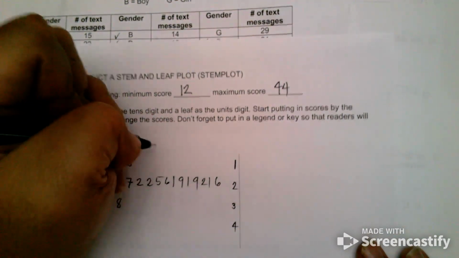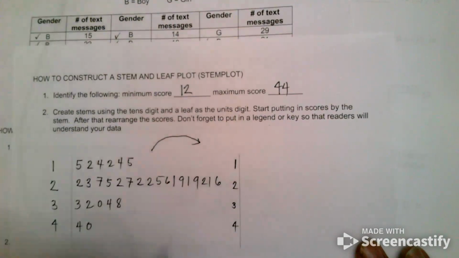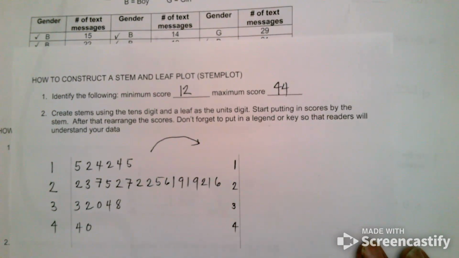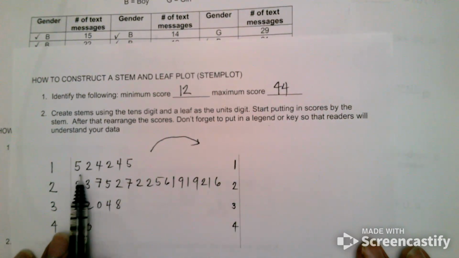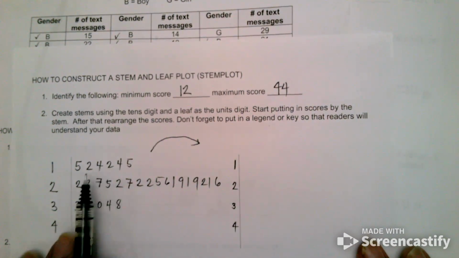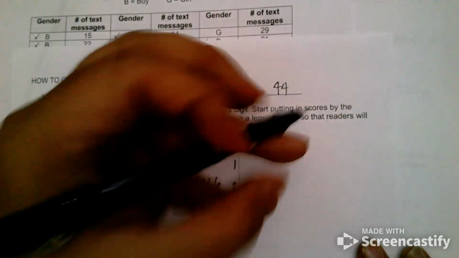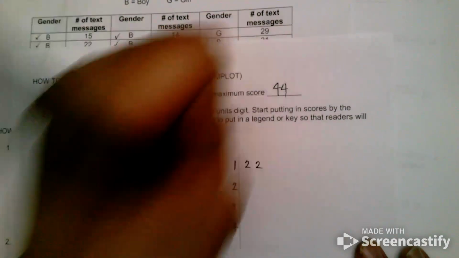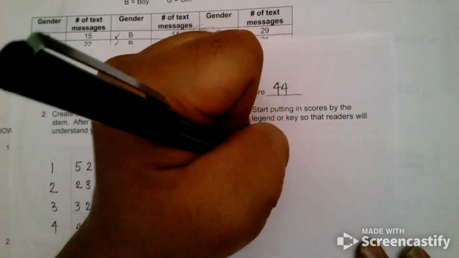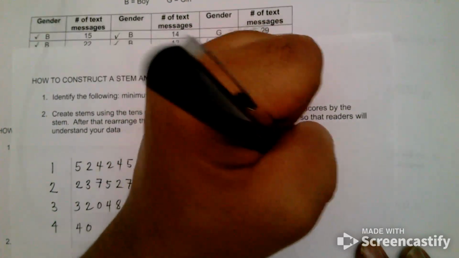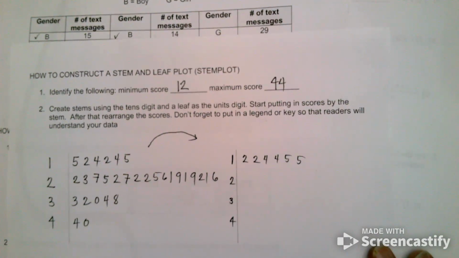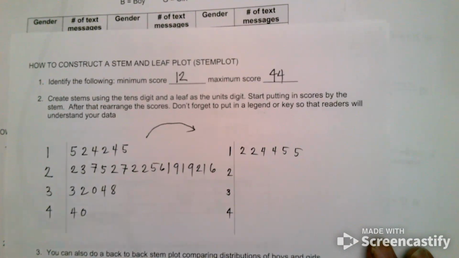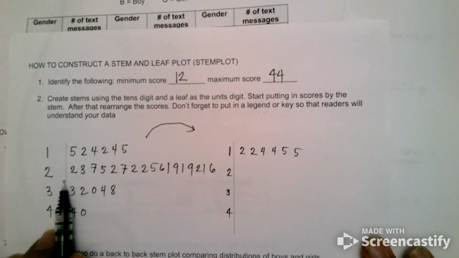Okay, so I'm going to change this to here, which means this would be my final answer, arranging all the numbers from smallest to highest. So this would now be 2, 2, 4, 4, 5, 5. If I arrange from lowest to highest, 2 twos, 2 fours, and then what? 2 fives. Okay, it has to be arranged. Do you guys understand?